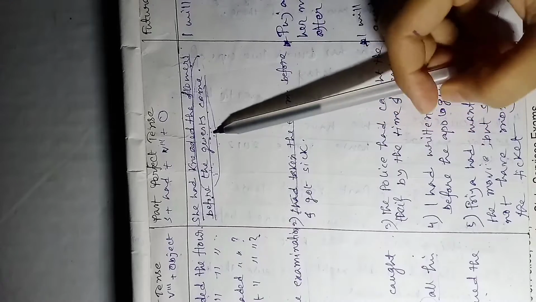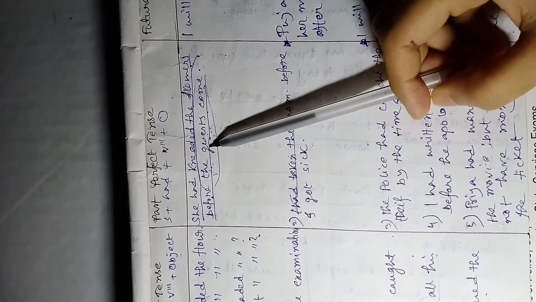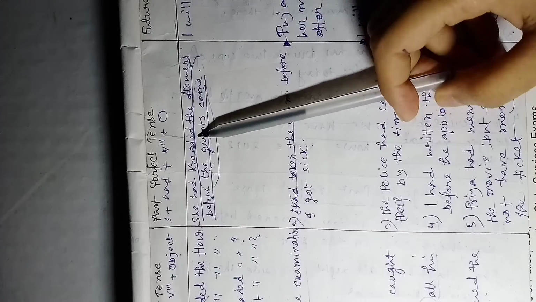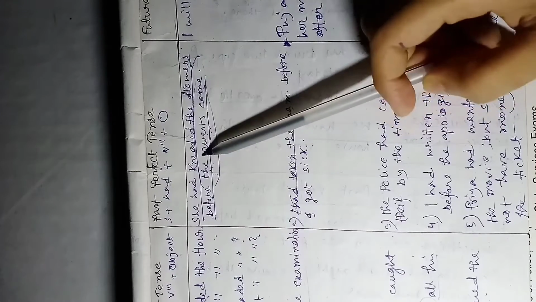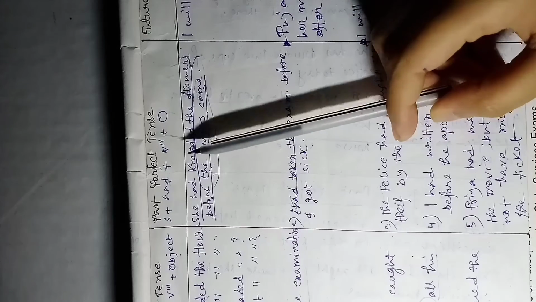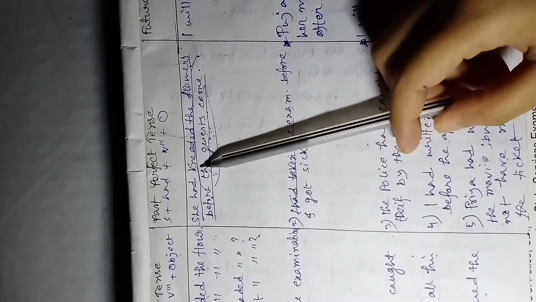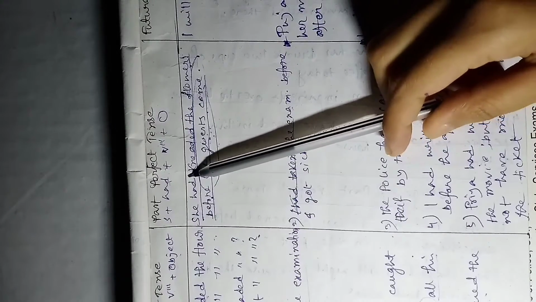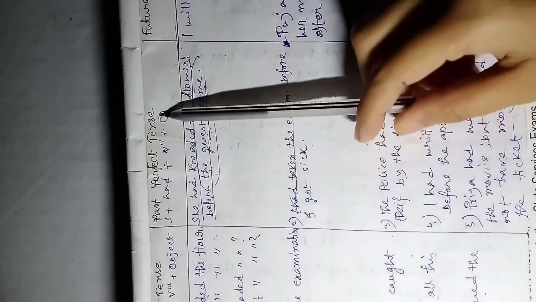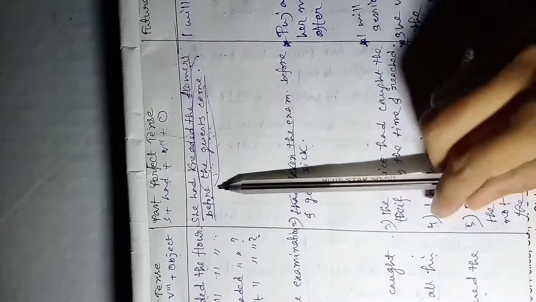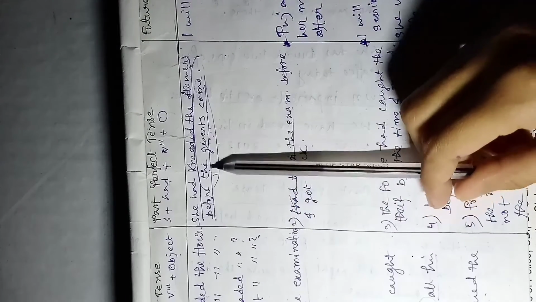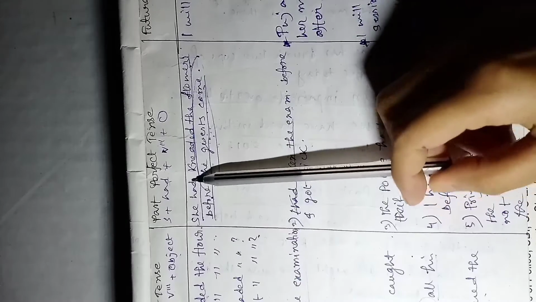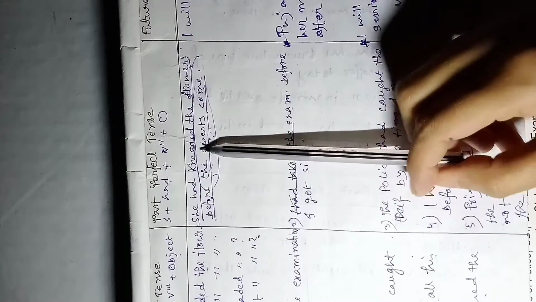Here you can find two actions that were covered in my previous video. Now I want to tell you that this is the formal language. If you want to talk about any two actions of the past that have been completed, you have to use the past perfect tense structure for the first action, and for the second action you just have to use the simple past tense. But in spoken English you can use simple past tense for both actions.